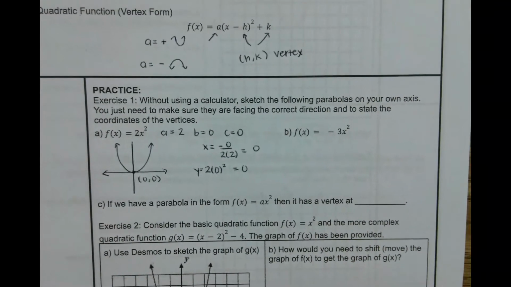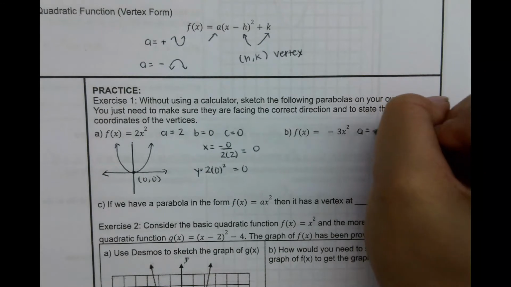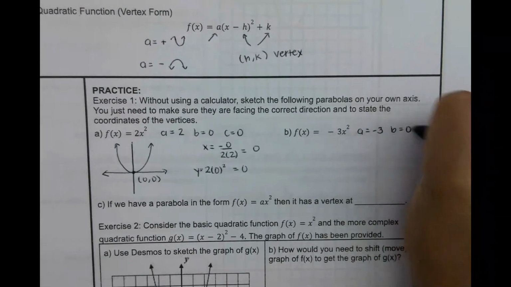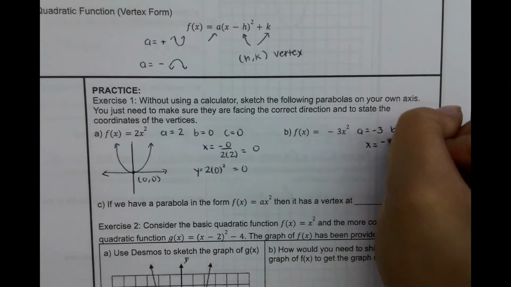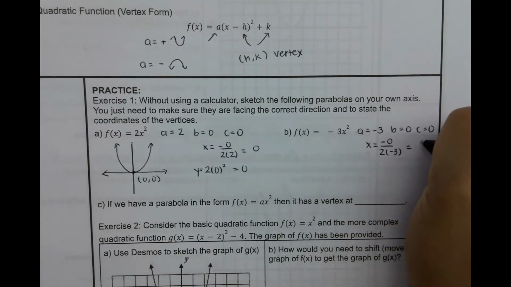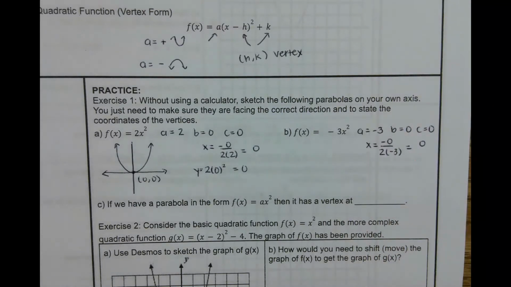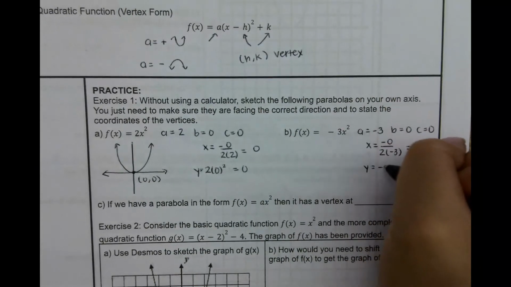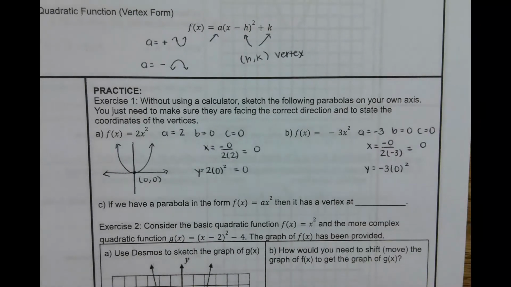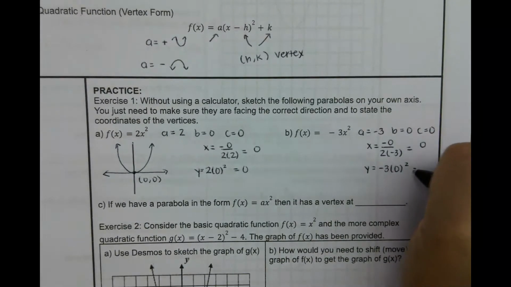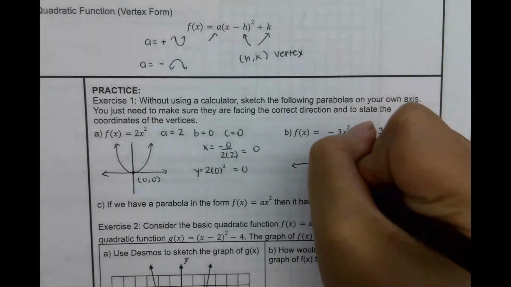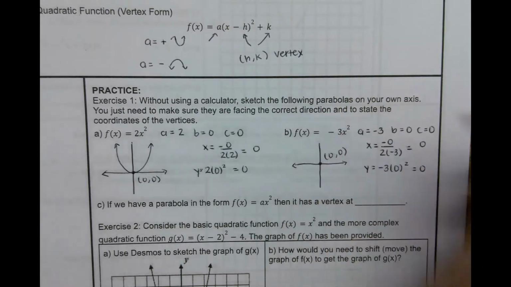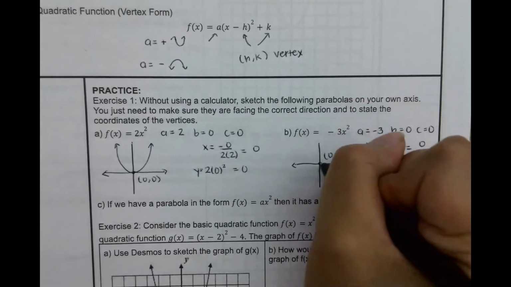Okay, so same thing with this one here. A is negative 3, b is 0 here, c is 0. So same thing, x value for our vertex would be negative 0 over 2 times a. This is just 0 divided by negative 6, so that's just 0. To find the y value, I would plug it back in. 0 squared is 0. 0 times negative 3 is 0. So my vertex would be 0, 0 again. Right? And then since a is negative, it would open down.